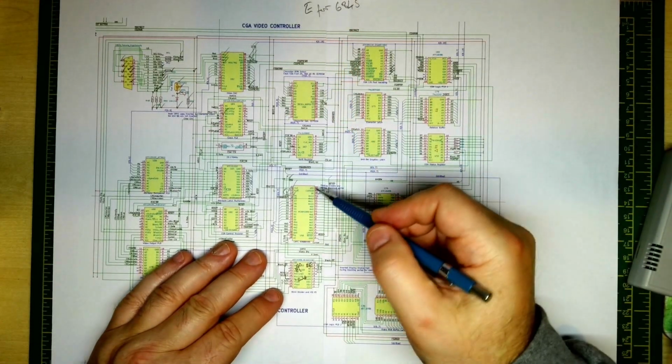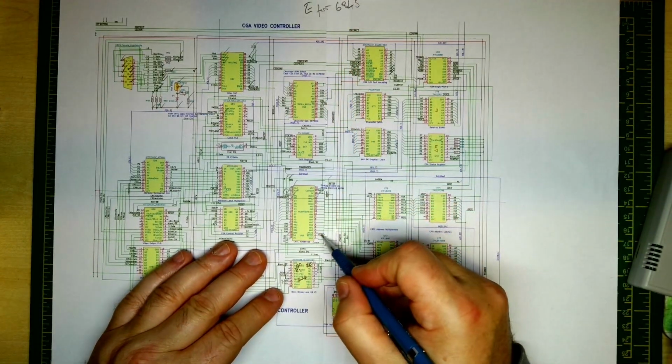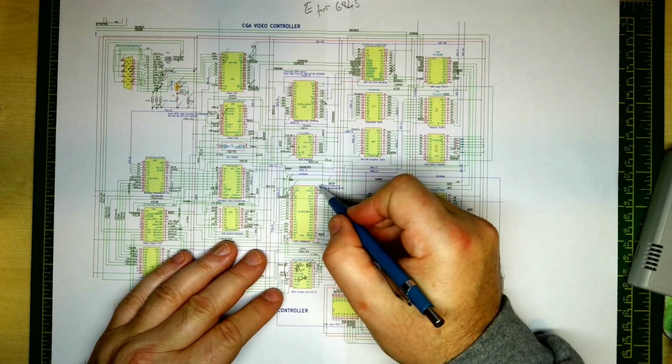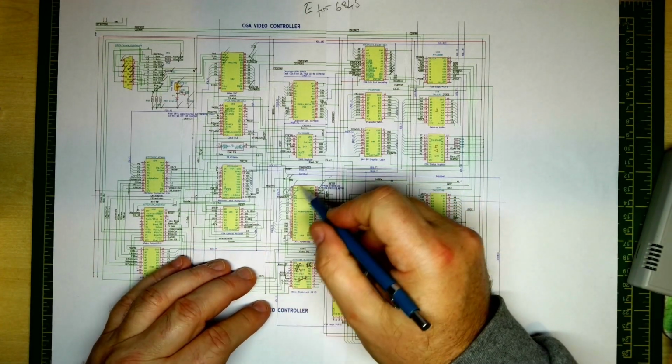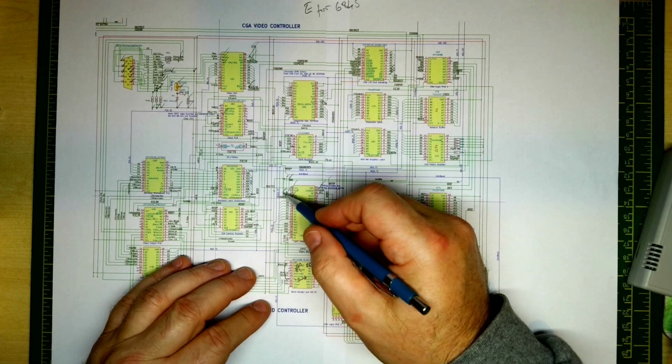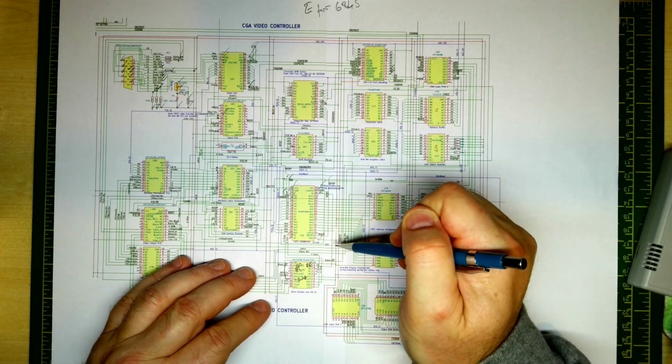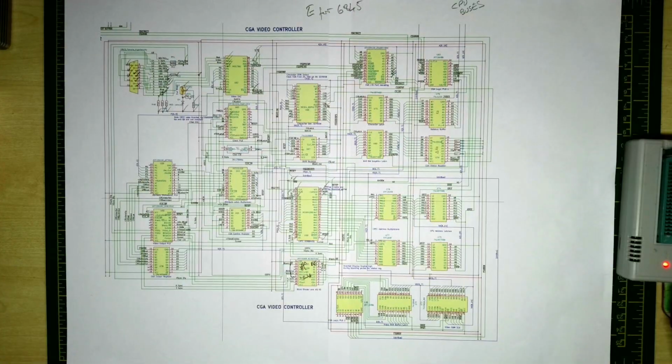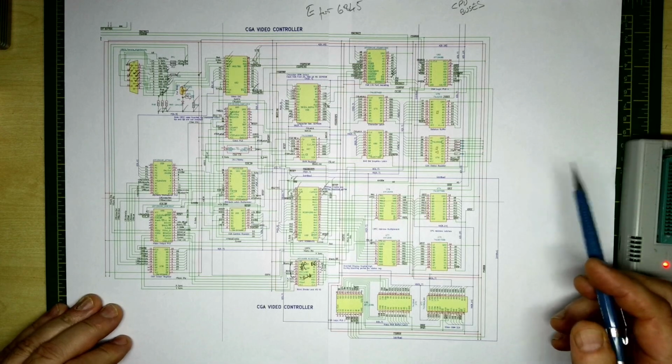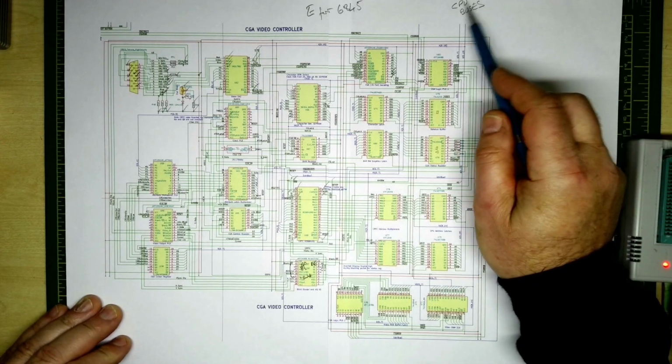Just make a note of that so we don't forget it. And we've done reset, done ground. So apart from the data bus lines that we need to wire up, everything else should be done now. Okay, so before we finish this video, we just need to hook up the CPU buses.